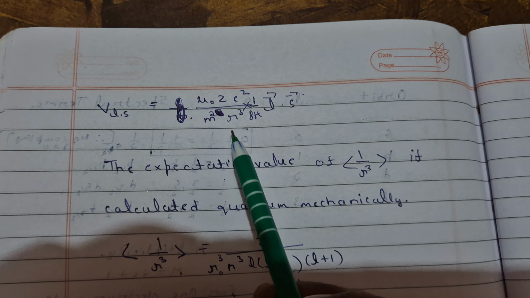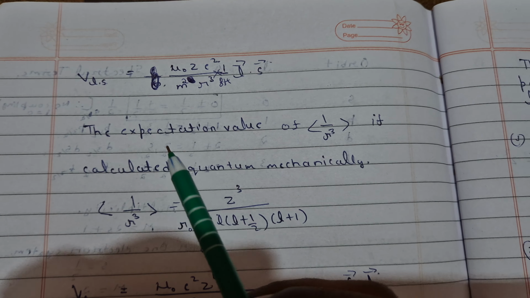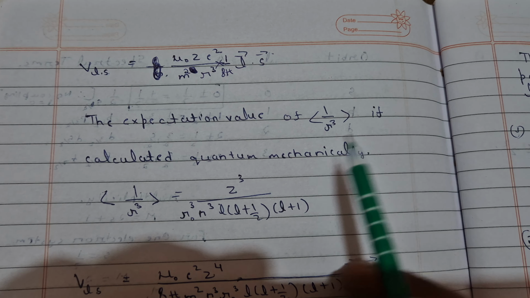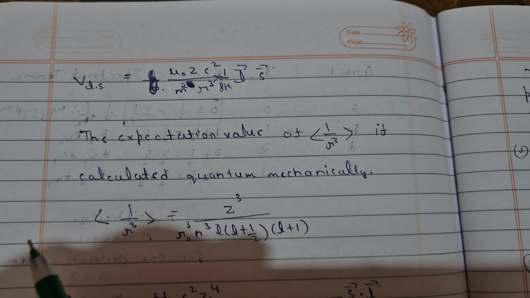So we get this formula for the interaction energy, that will be mu naught Z e square. You don't need to remember this, I will tell you what you need to remember. This is very important from the exam point of view, because direct questions are asked from here. So mu naught Z e square by m square r cube 8 pi, L dot S.